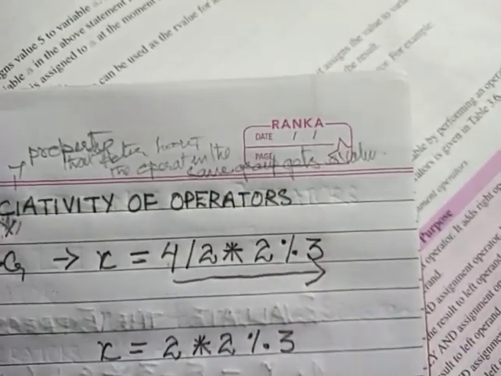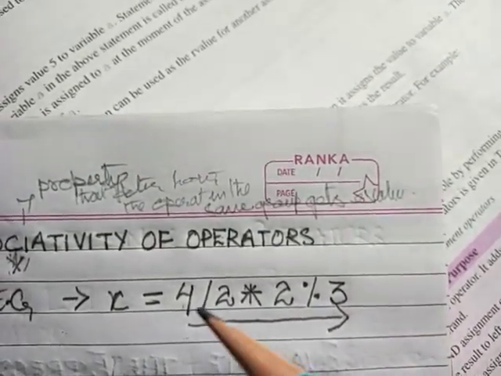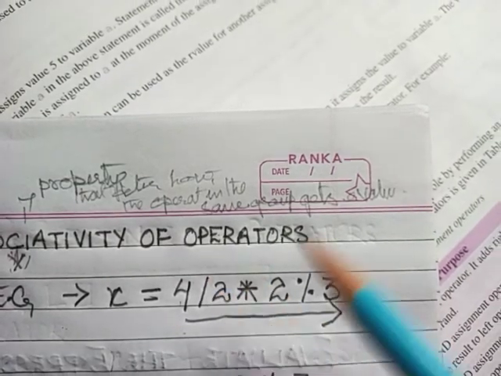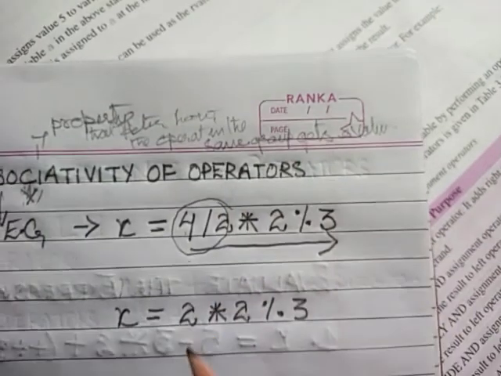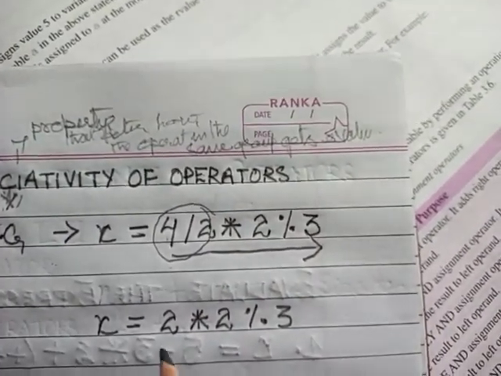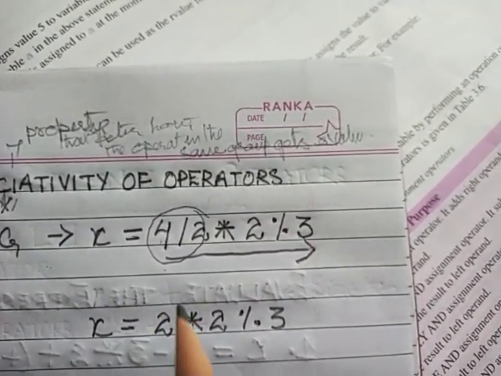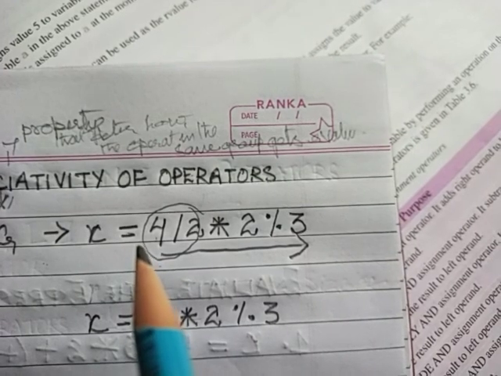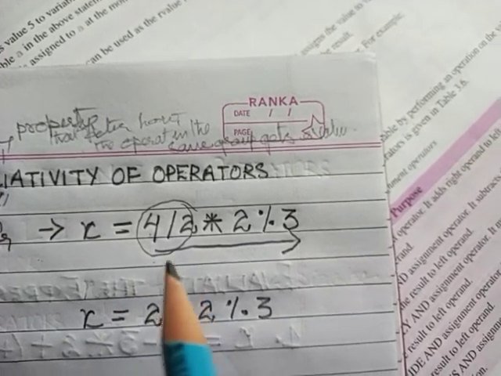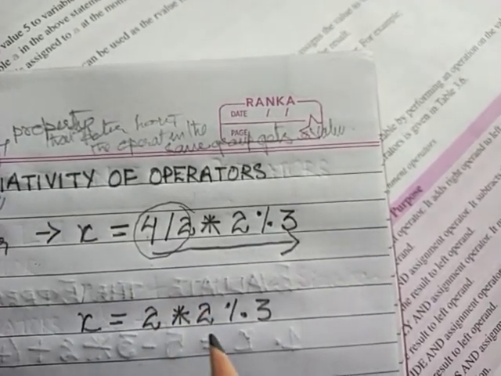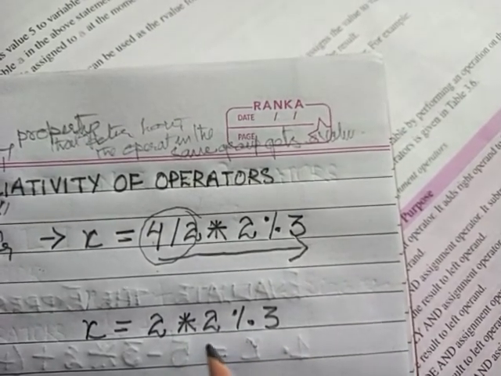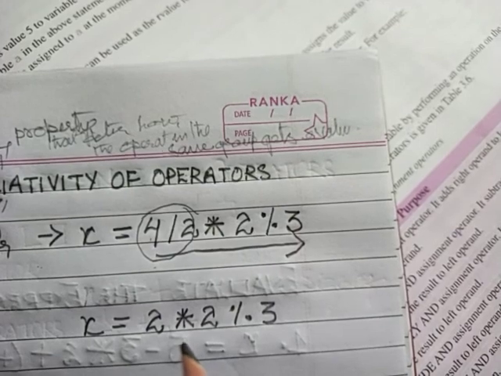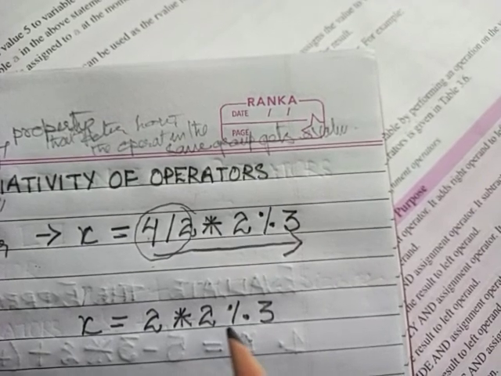So over here, first 4 divided by 2 will get evaluated first. And we have the output x is equal to 2. This 2 is the quotient after we get the answer from 4 divided by 2. Multiply by 2 mod of 3. Now from this expression, which one will get evaluated? Multiplication or modulus?